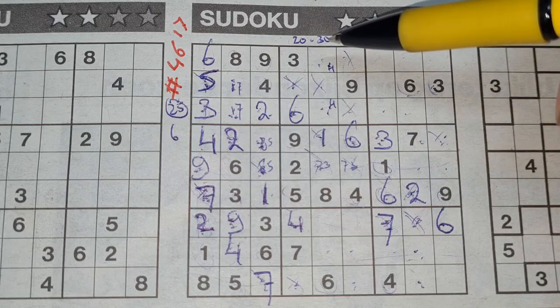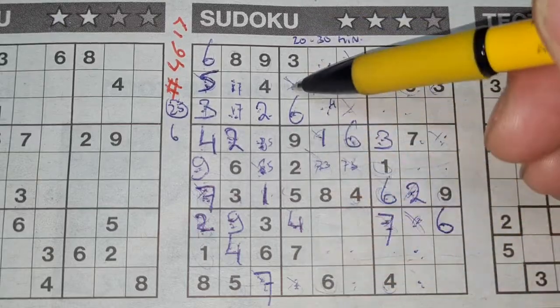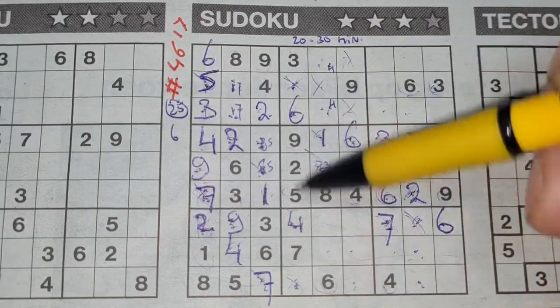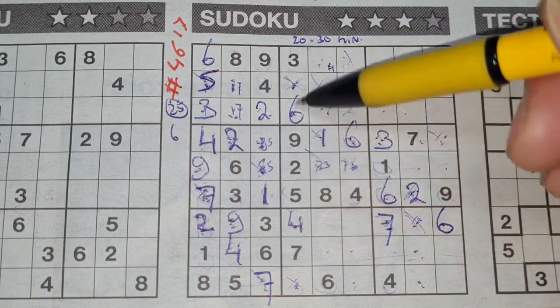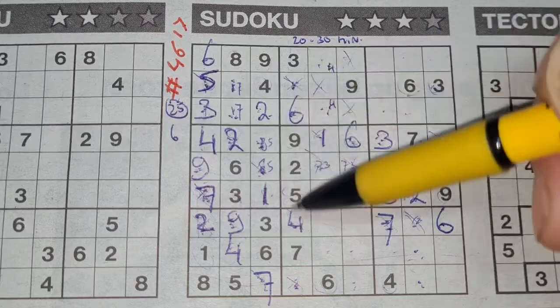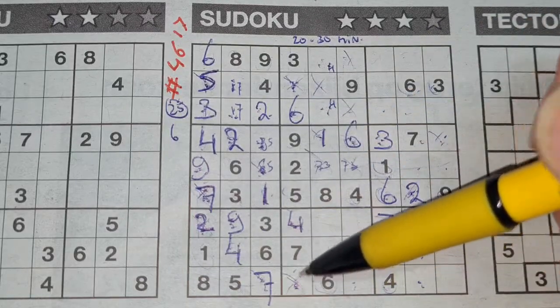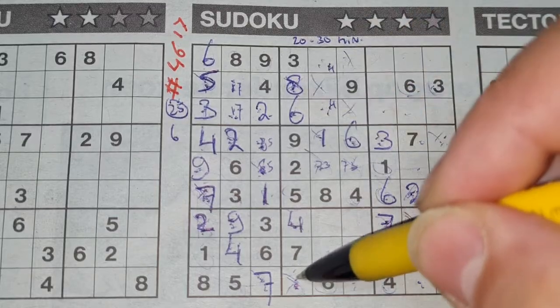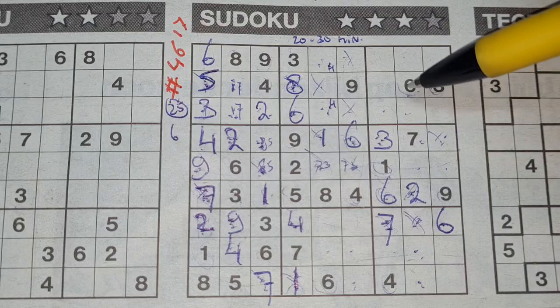How about these 2 missing numbers in this column? Those missing numbers in this column are the 1 and the 8. 1 and 8, 1 and 8. We have an 8 there, no 8 there. 8 should be here, and the 1 goes there. All right.